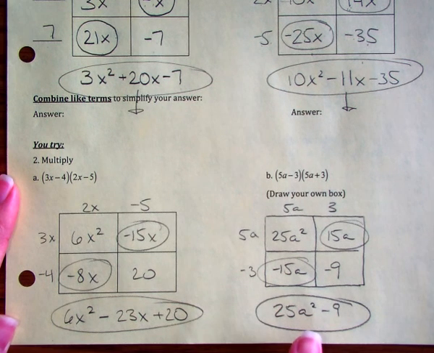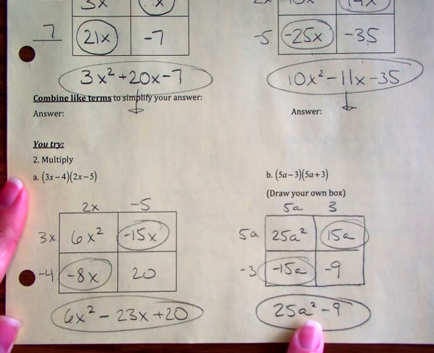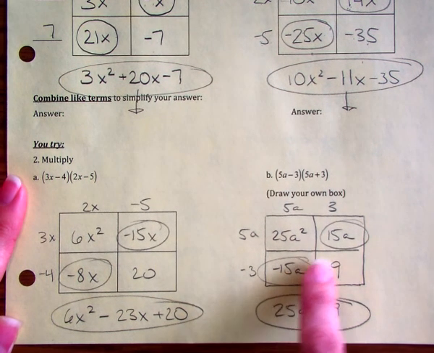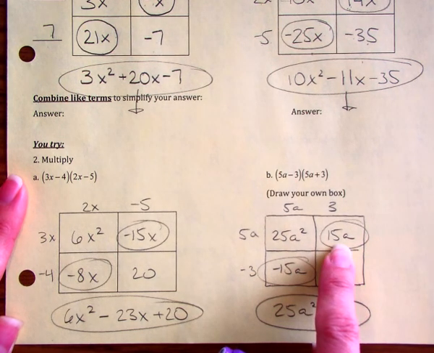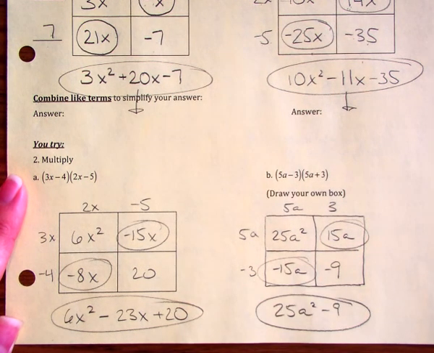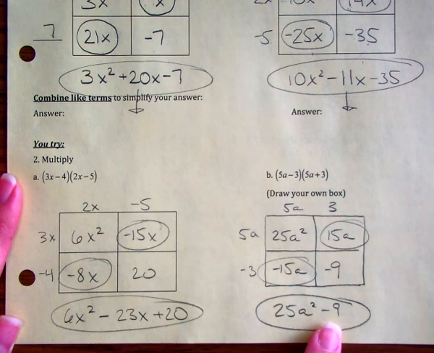One thing to notice is on the second one, when I added the like terms, there's a negative 15a and a positive 15a. They add up to 0a, so I have no a term in my final solution. We don't write 0a. 0 times a is just 0, and 0 minus 9 is negative 9, so we don't write that in our final solution. We just have no a term.